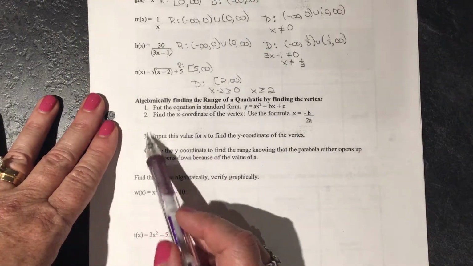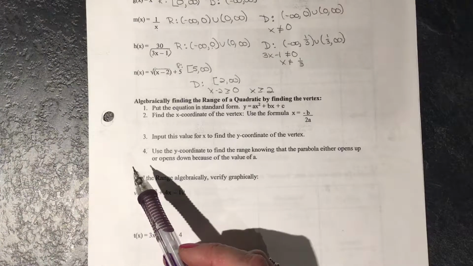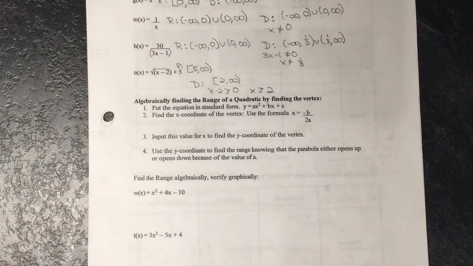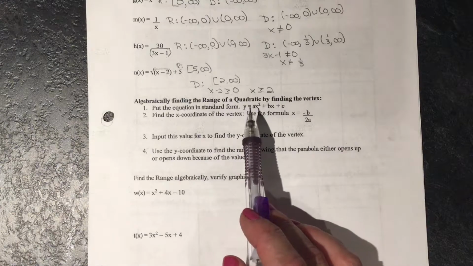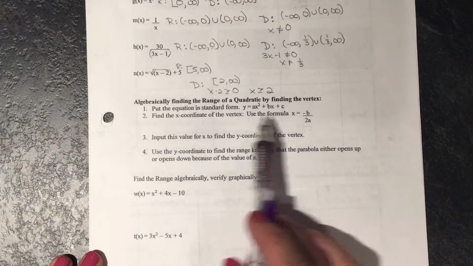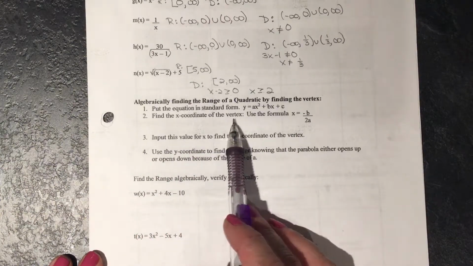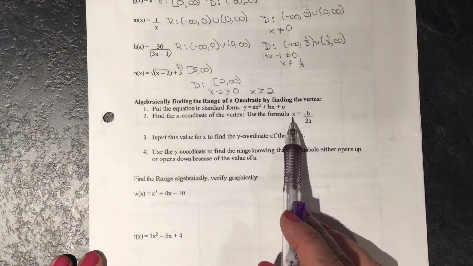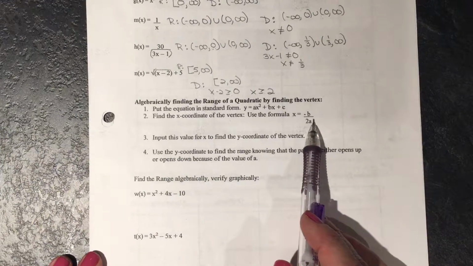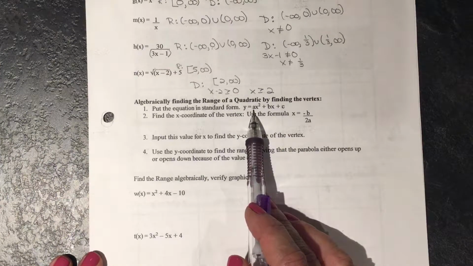So we have 4 steps here that we're going to follow in order to find our range algebraically. Number 1 says to first put the equation in standard form, y equals ax squared plus bx plus c. Second step, you need to find the x coordinate of the vertex by using the formula x equals the opposite of b over 2 times a, that being b and 2 times that a.